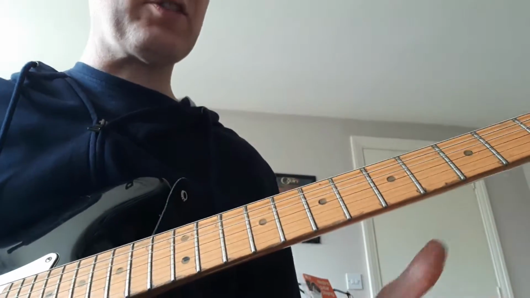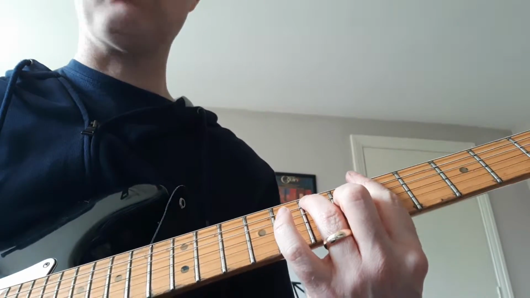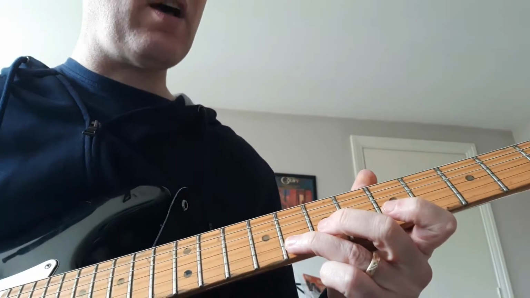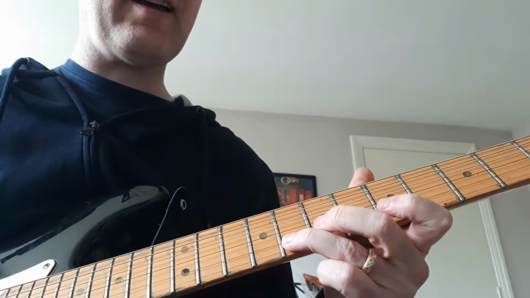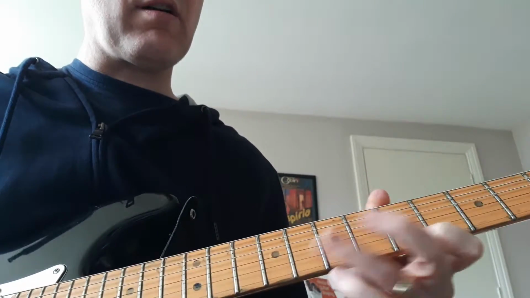So as I say, when soloing over a dominant seventh, a really useful approach is to play your minor pentatonics, and then you can play the Mixolydian mode over it, and it kind of works.